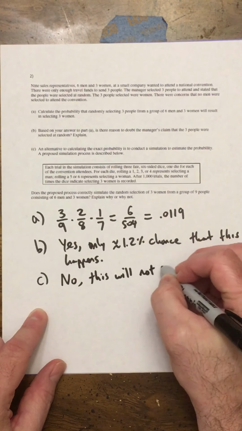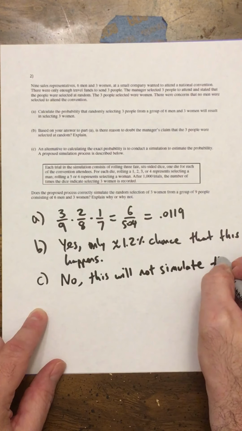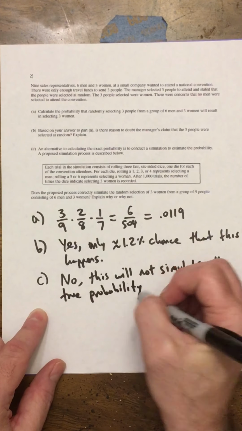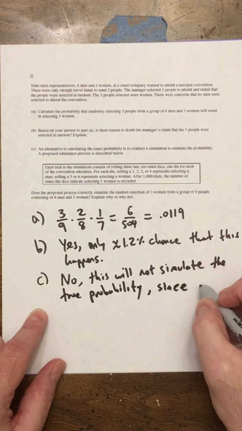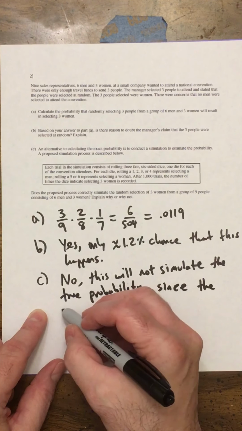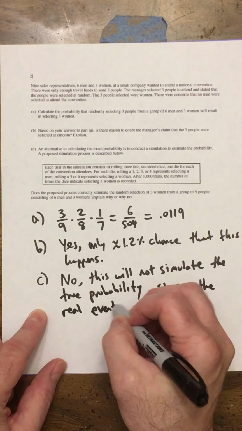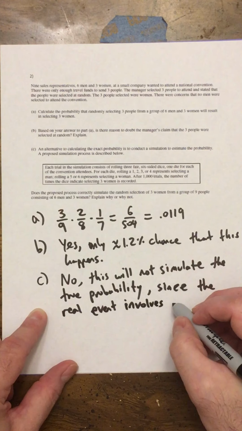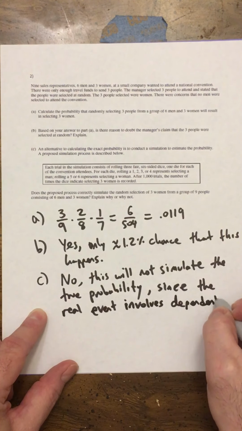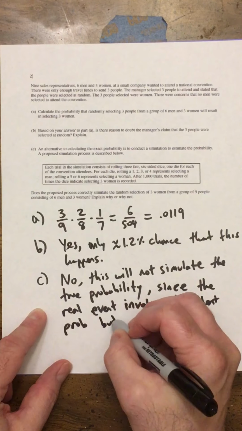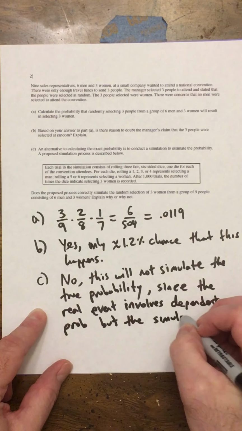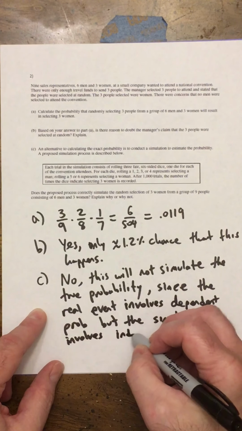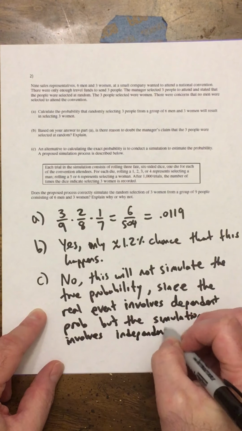this will not simulate the true probability since the real event involves dependent probability, but the simulation involves independent events.